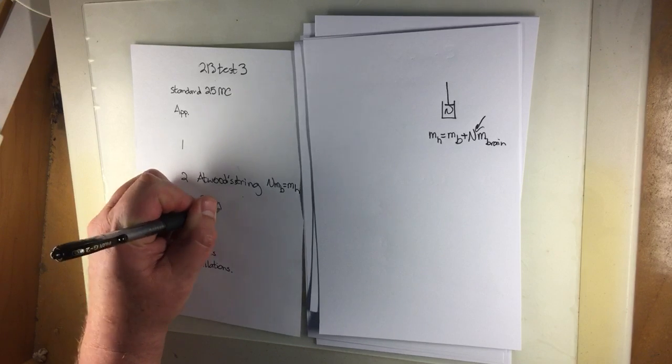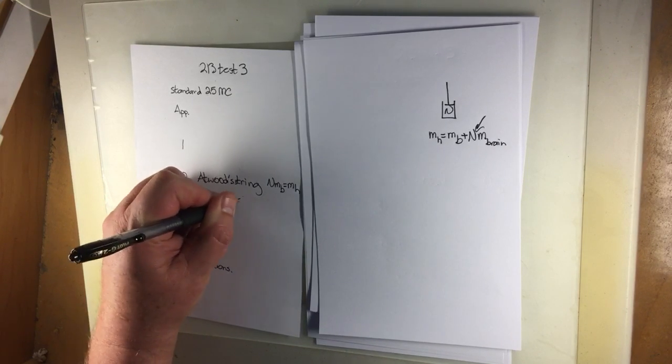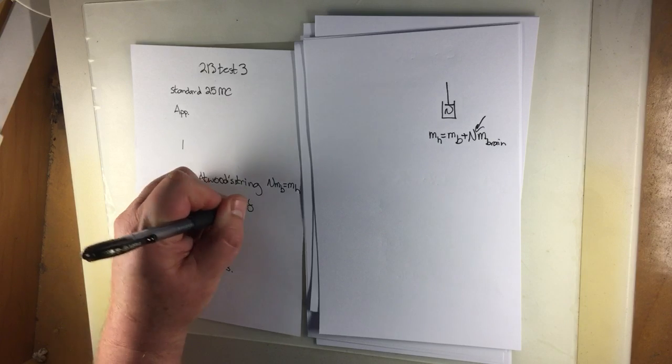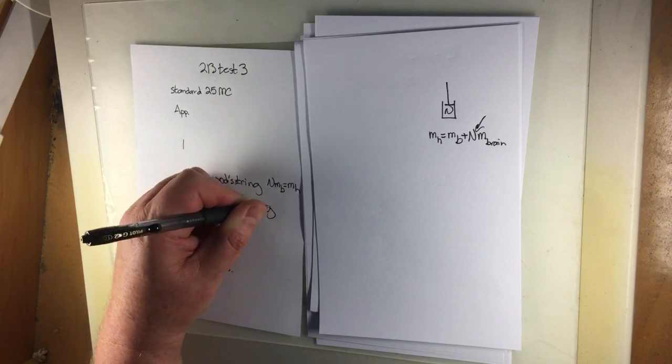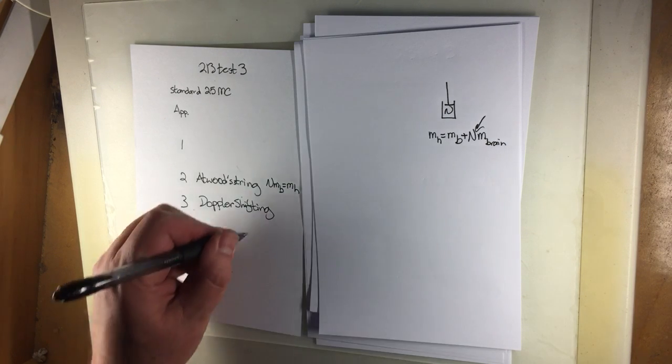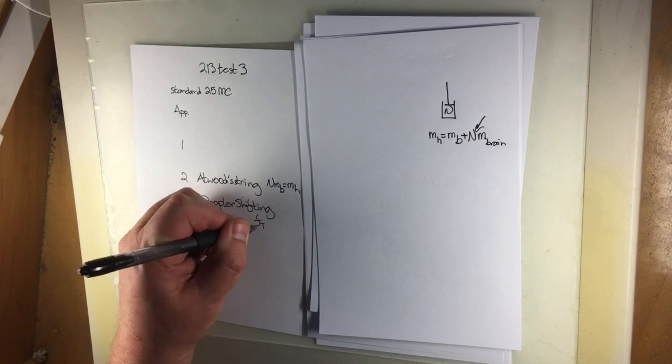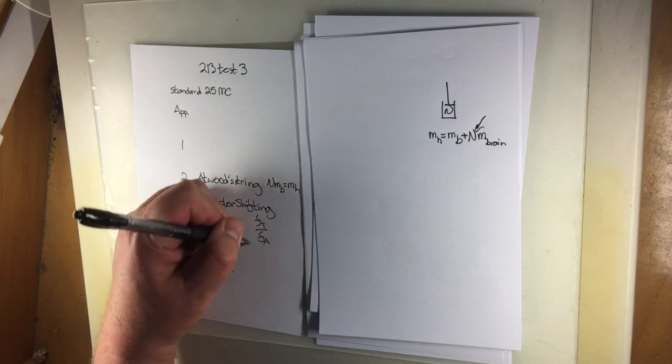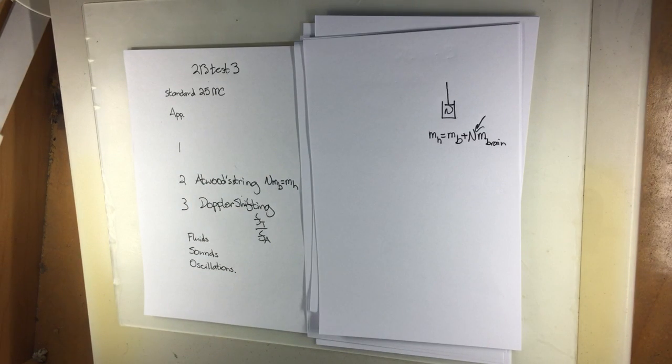Probably Doppler shifting. And probably understand the roulette wheel problem. Understand typically you don't initially need the frequency of the source. All you have to do is take one of the frequencies and divide by the other, and then solve for velocity.